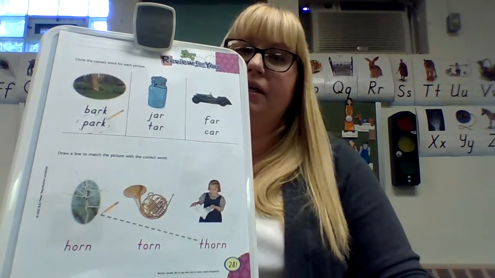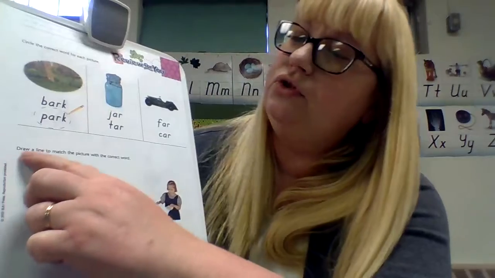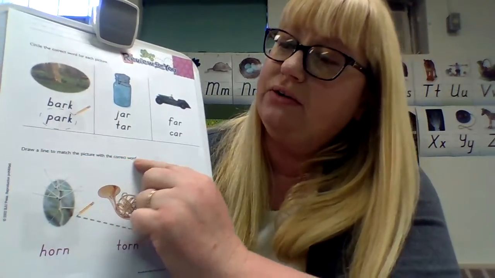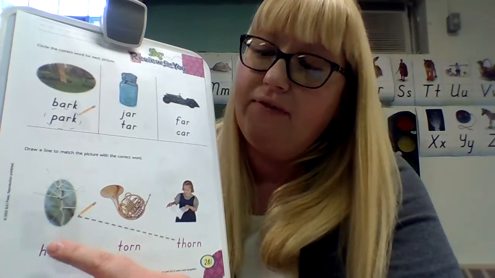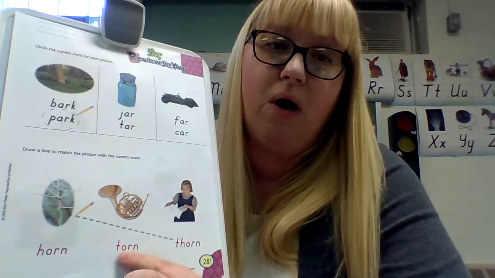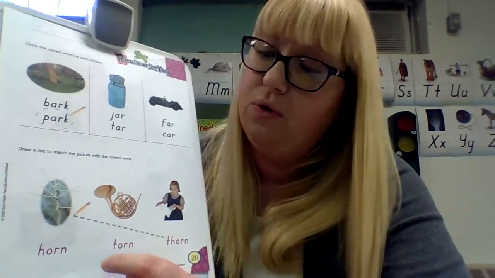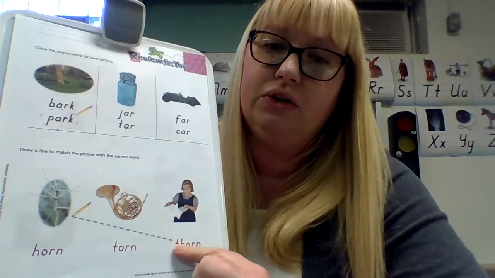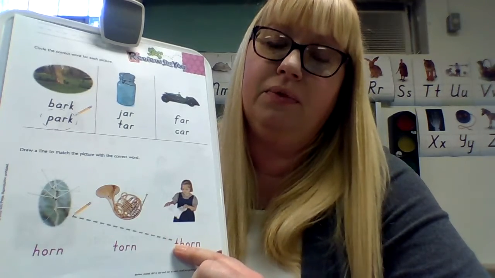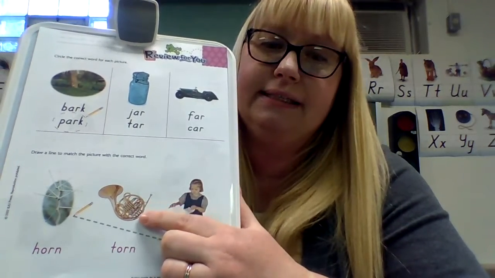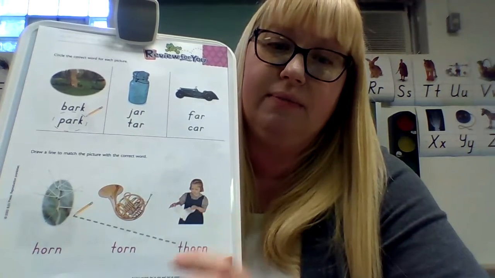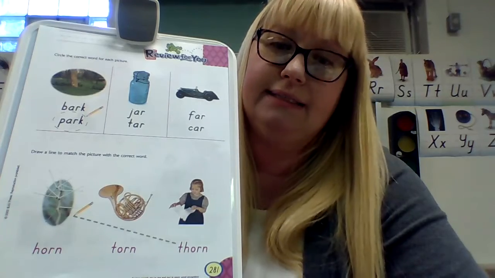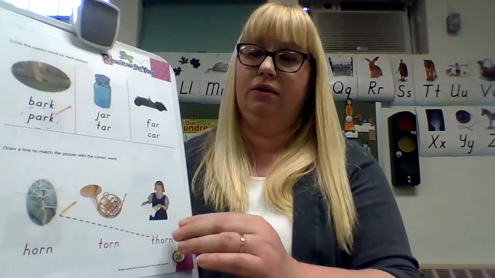All right. Next, on the bottom, it says draw a line to match the picture with the correct word. They did the first one. Remember, we have OR in these words. Remember, OR is or. You're going to say or in the word. So they had the first one done for you, thorn. Traced a line there. So you should know what this is. And you look at what the girl is doing to the paper for that one. All right. Draw lines to match the picture to the word.